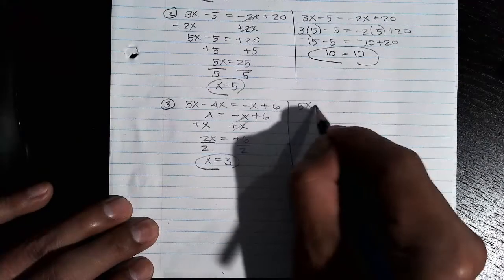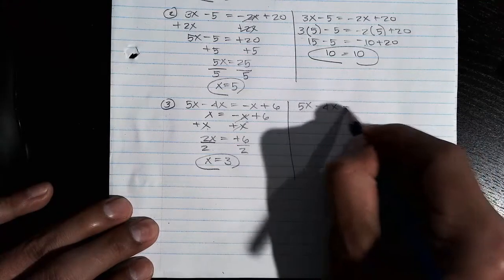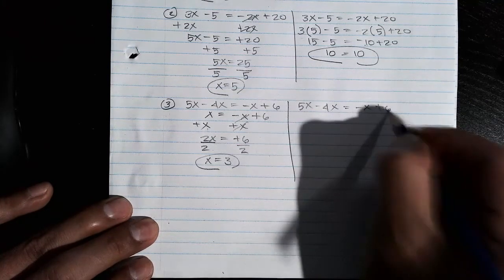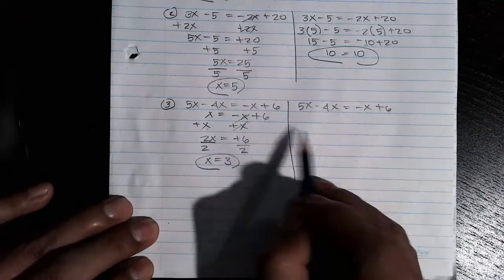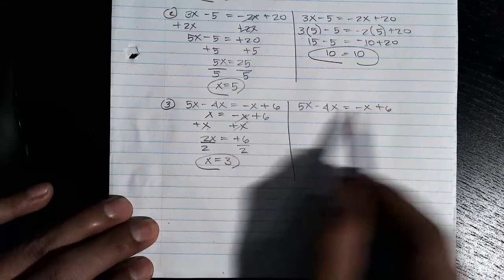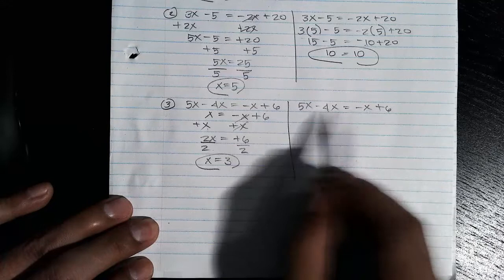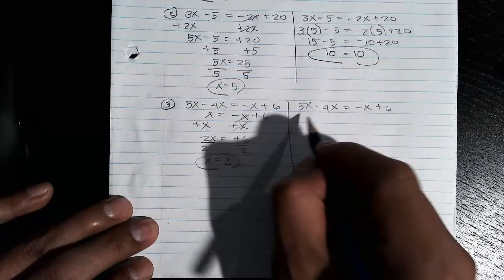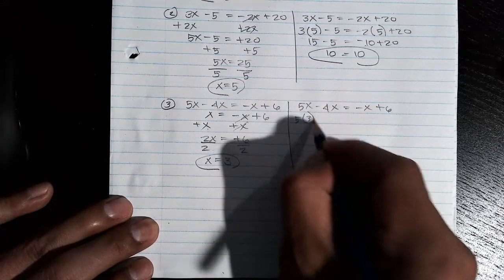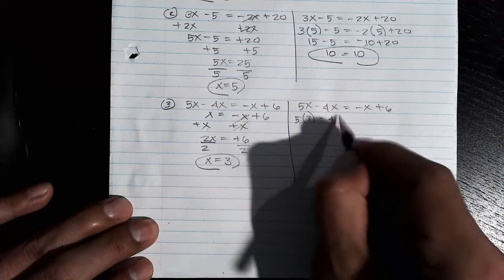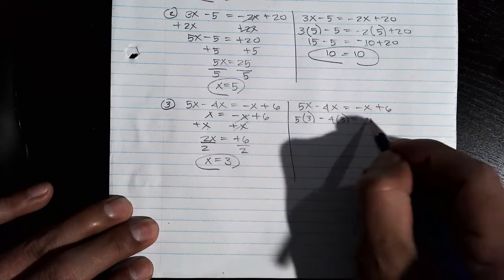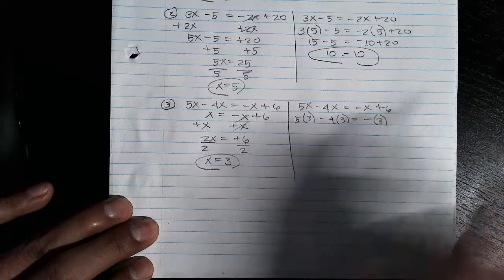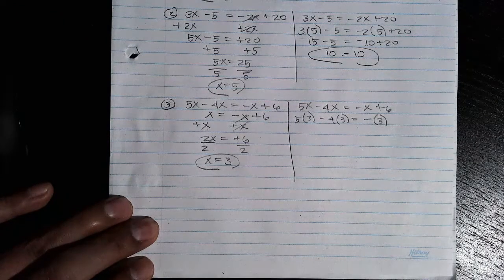Let's check this. You have to do the check. It's worth marks. Substitute our answer in here. Don't try to change this original equation, okay? I want to see you substituting in this original equation. So 5 times 3 minus 4 times 3 equals negative, substituting the x inside a bracket for 3.